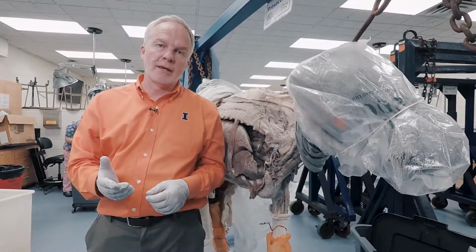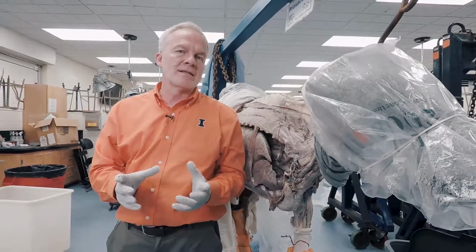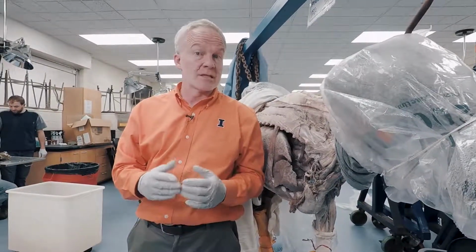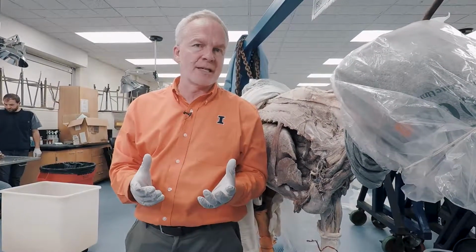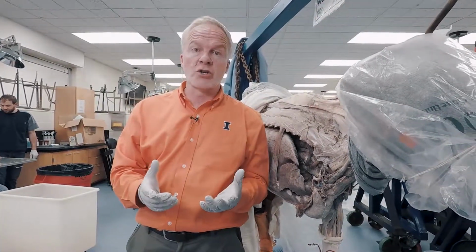So you've now seen inside the open chest, the open thorax of a goat. And I mentioned that different species have a different lung structure. They have a slightly different physiology, slightly different physiological needs, different size, which means there's a different oxygen requirement.